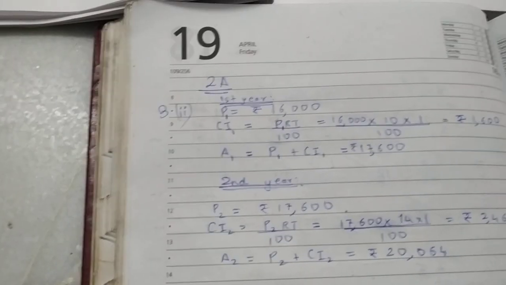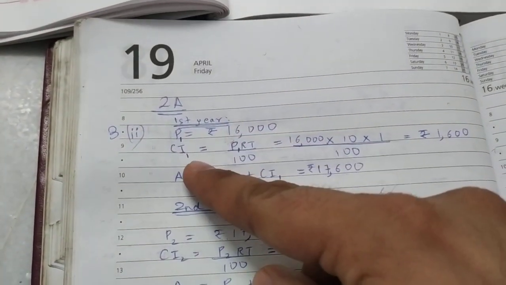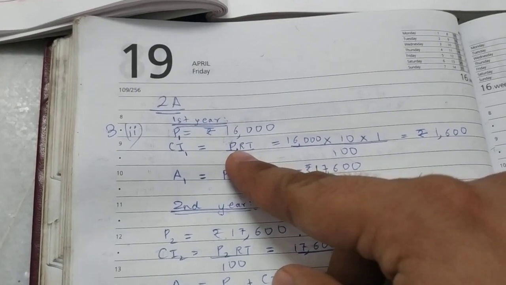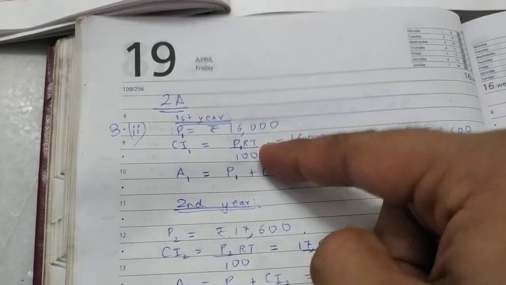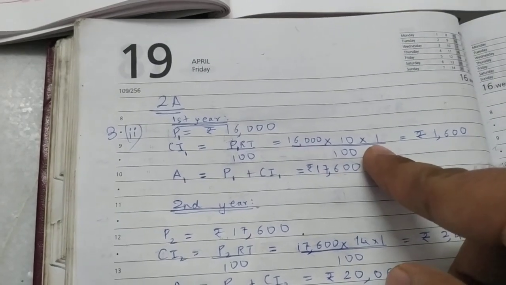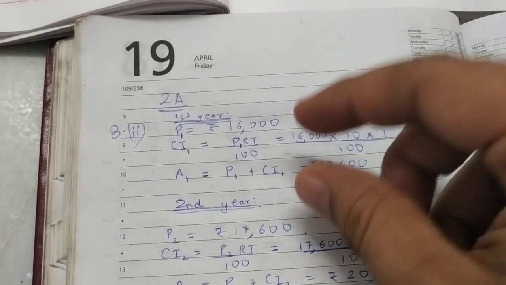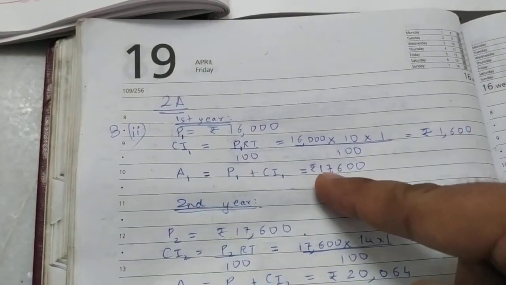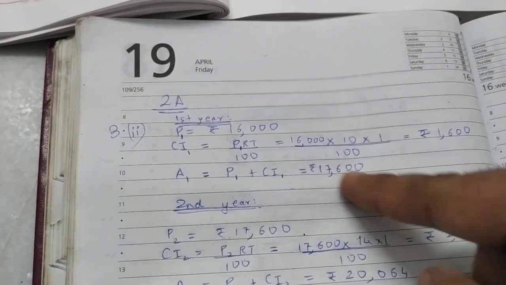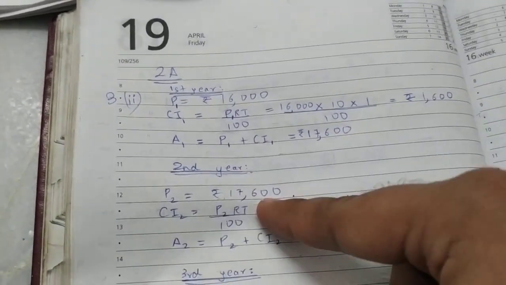So here, since it's for 3 years, we'll have 3 sections of the sum, 1 for each year. So for the first year, we take principal as 16,000. Compound interest formula is the same as simple interest when we calculate on a year-on-year basis. We substitute the values. Time is always 1 year in this method. We calculate the compound interest for that year. And the amount in the end is 17,600 for that year. This amount will become the principal for the second year.